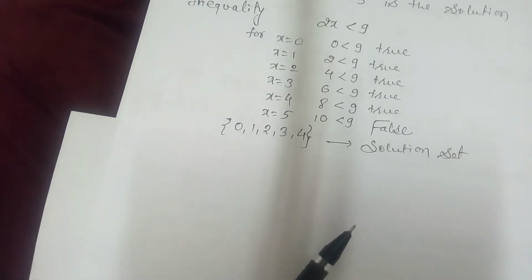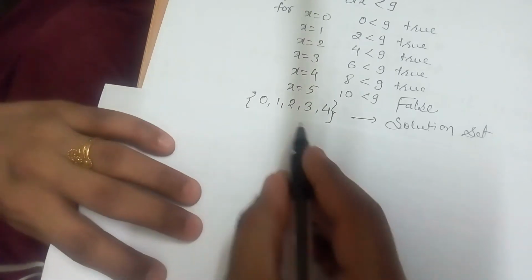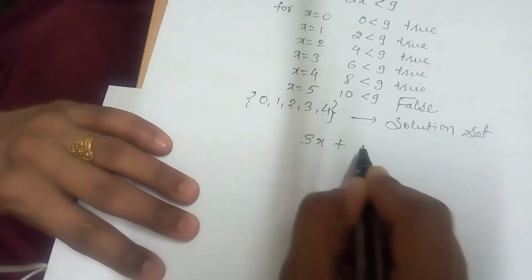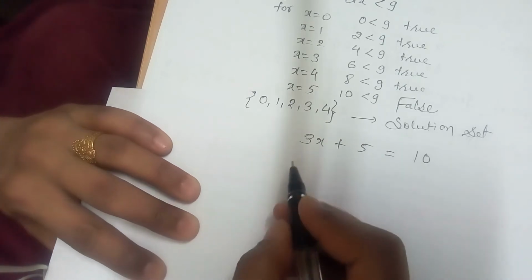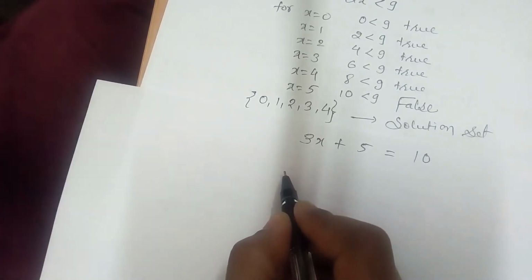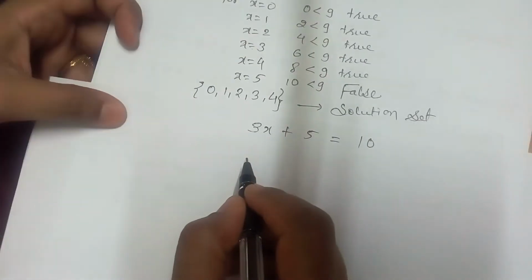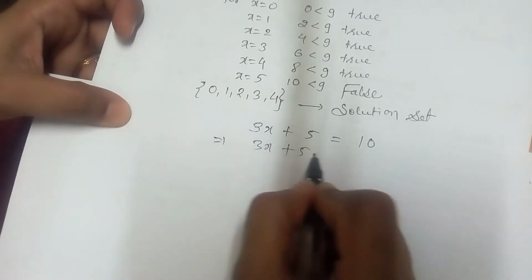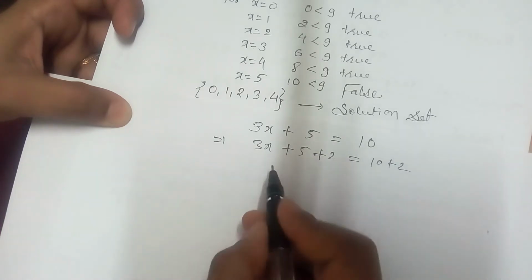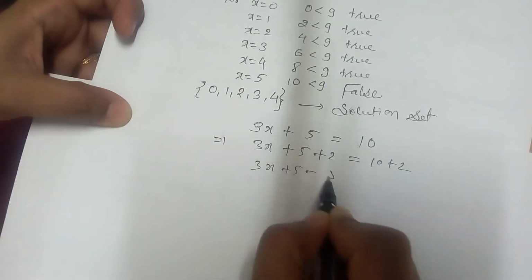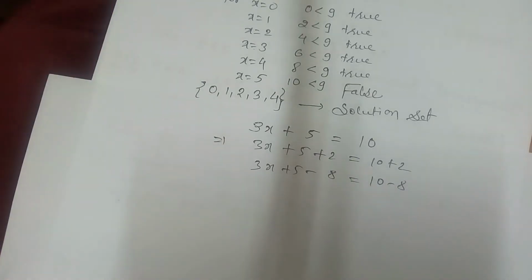Rule number 1: equal numbers may be added to or subtracted from both sides of an equation. Suppose an equation is given, 3x plus 5 equals 10. We can add an equal number or subtract an equal number to both sides of the equation. In that case, the equation remains the same, meaning there will be no change in the equation. Suppose we add 2 to both sides of the equation, or subtract 8 from both sides; in both cases the equation remains the same.